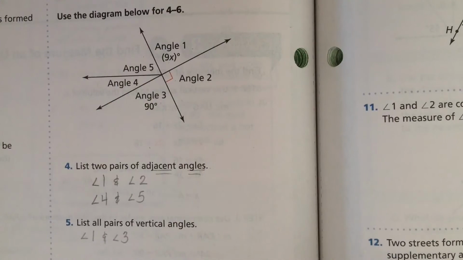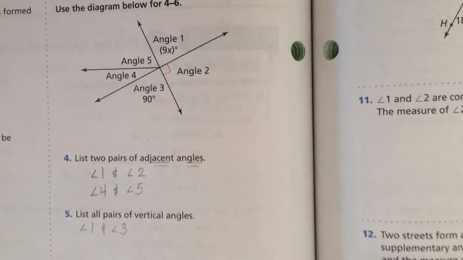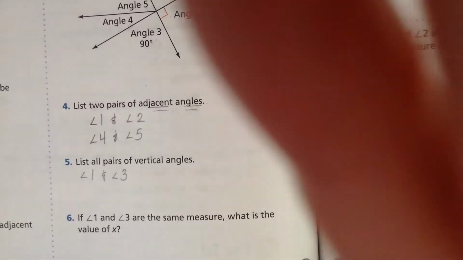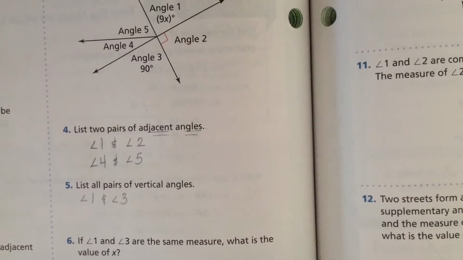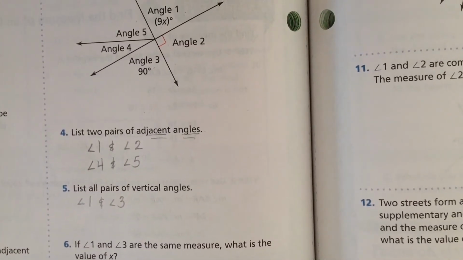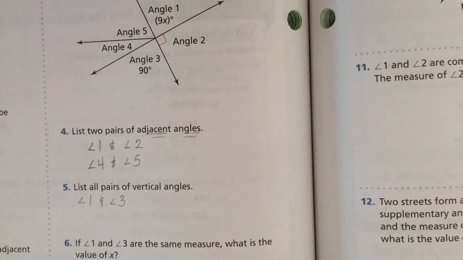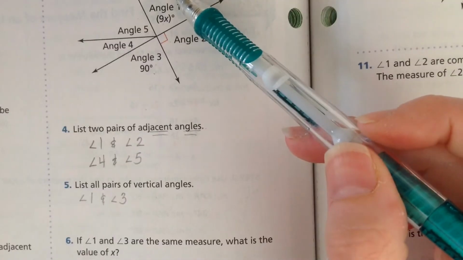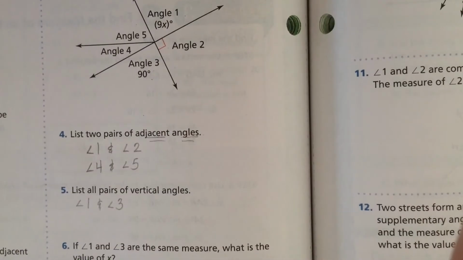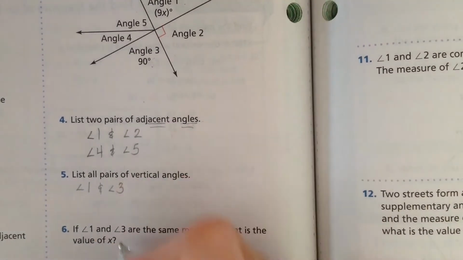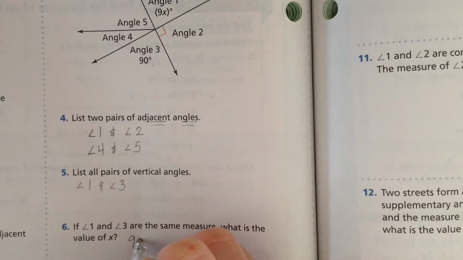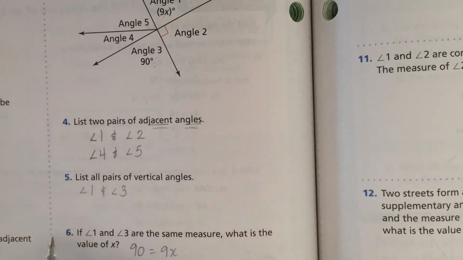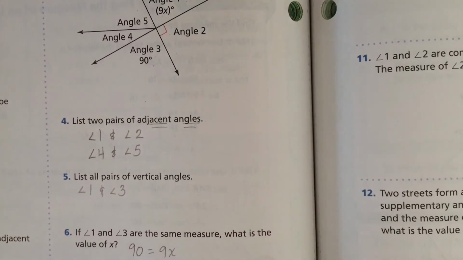All right, here is another problem. Let's see if I can show this without everything crashing down in my makeshift document camera. If angle 1 and angle 3 are the same measure, which we know is true because they are vertical angles, what is the value of x? So if they are the exact same measure, I know that angle 3 is 90 degrees and angle 1 is 9 times x. So in order to figure out what the value of x is, I'm going to make these equal to each other. 90, which is angle 3, is equal to 9x, which is angle 1. I kind of wrote it backwards. I could write it the other way. It's going to be the exact same thing.